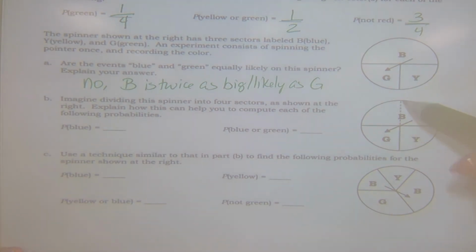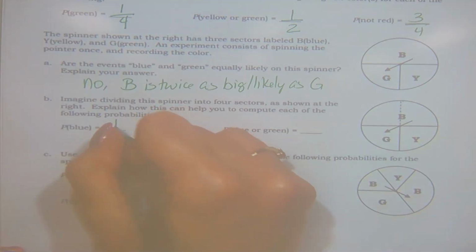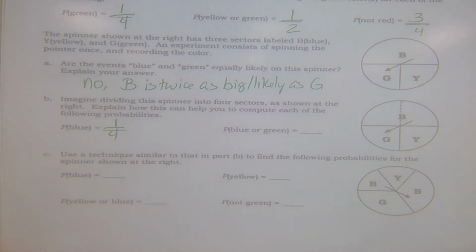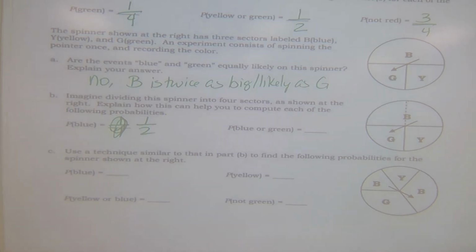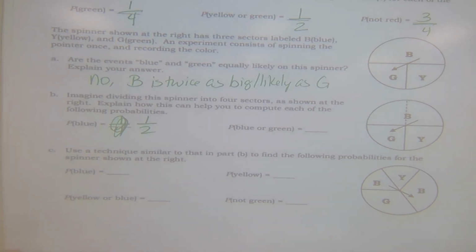If I thought about dividing it into 4 equal sectors, I would see that blue takes up 2 out of the 4, so blue takes up half the area. The probability of my spinner landing on blue, I said it and I wrote it wrong. The probability of landing on blue is half, because blue takes up half the area.